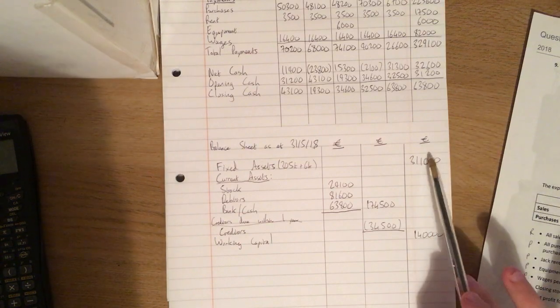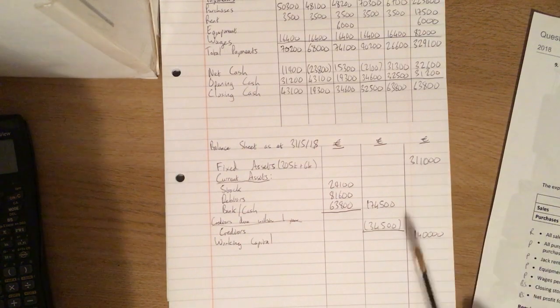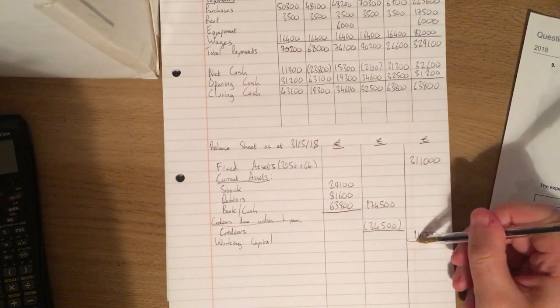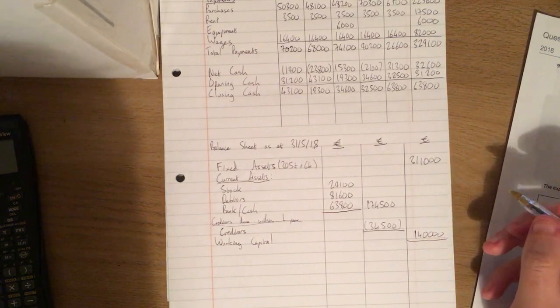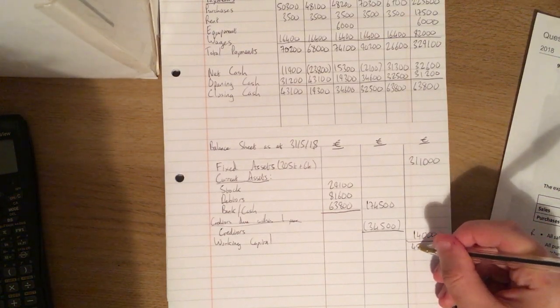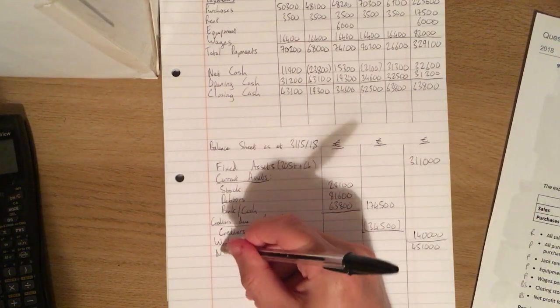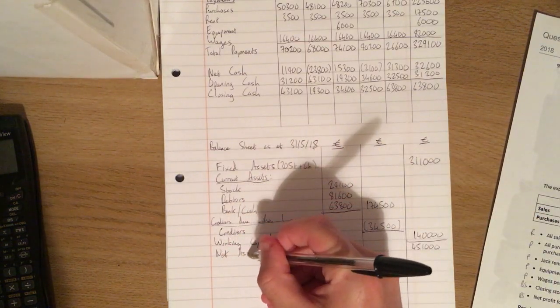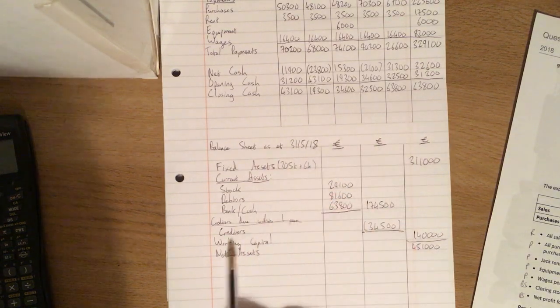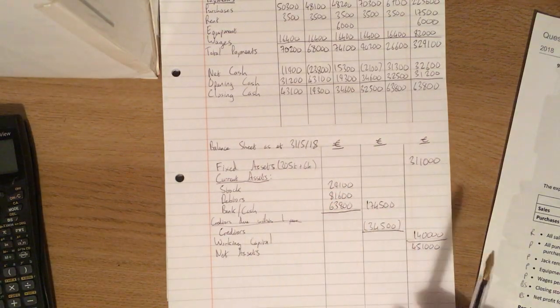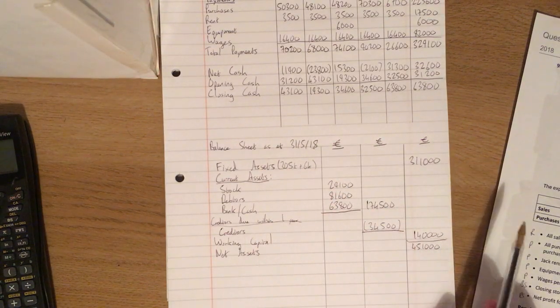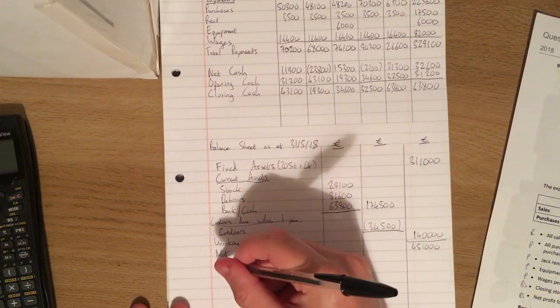So then your 311 plus your 140 is 451,000. Okay, so that's like your net assets. Net current assets, net assets, or total net assets if you want. All right, so we're going to do then our financed by.